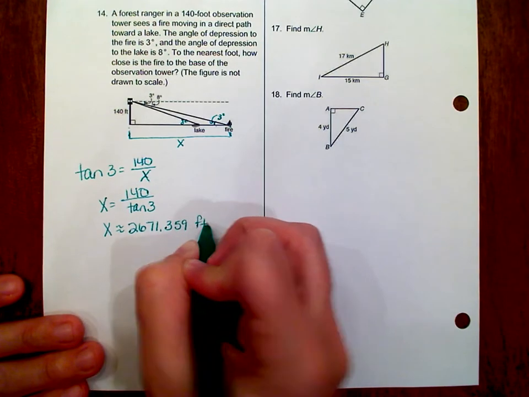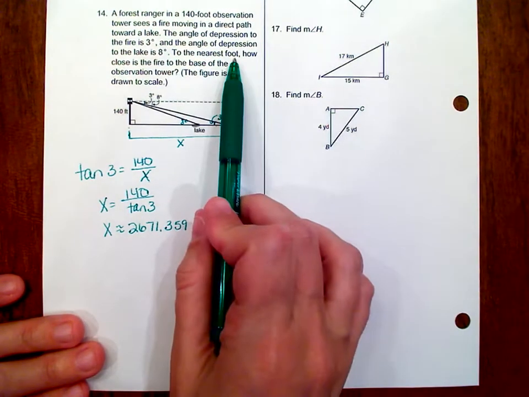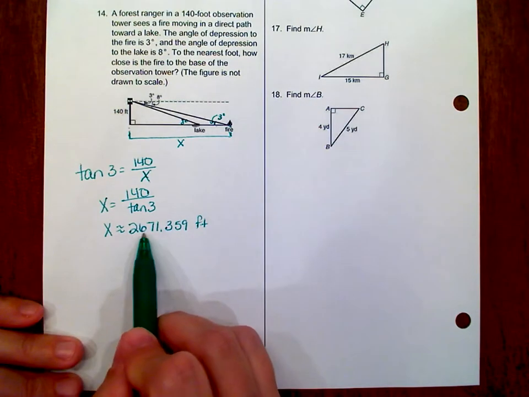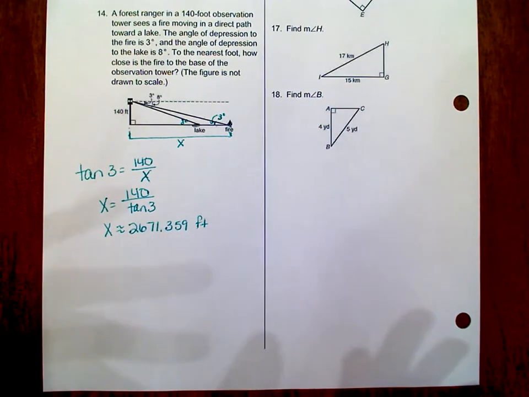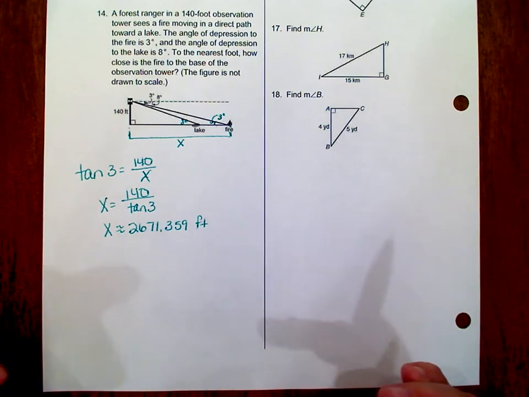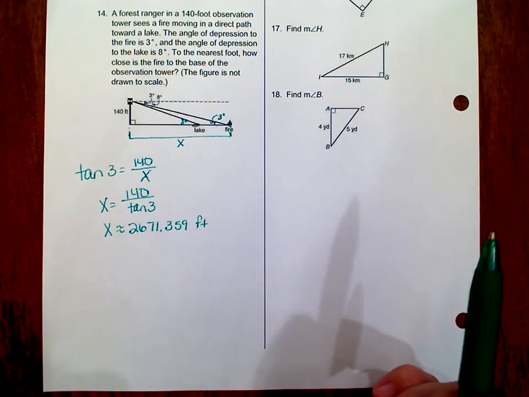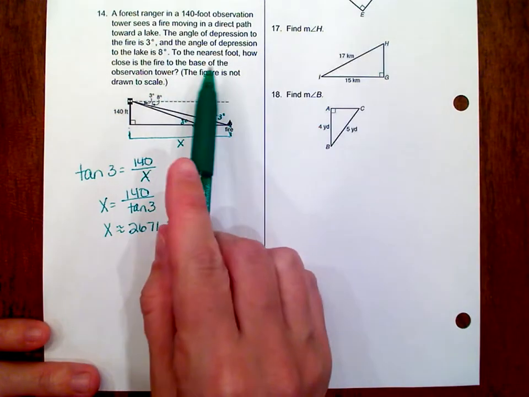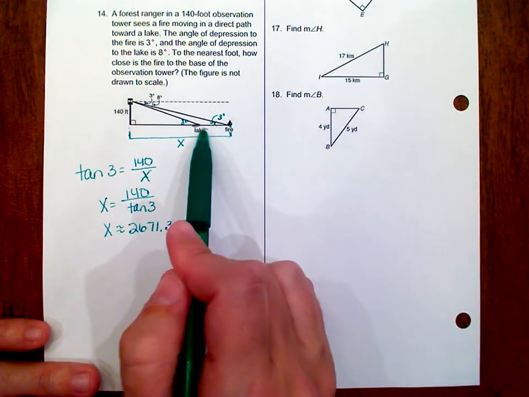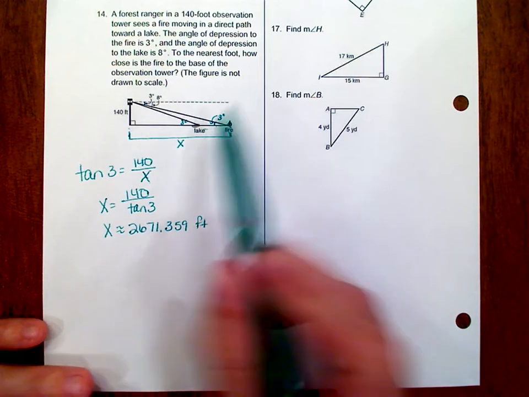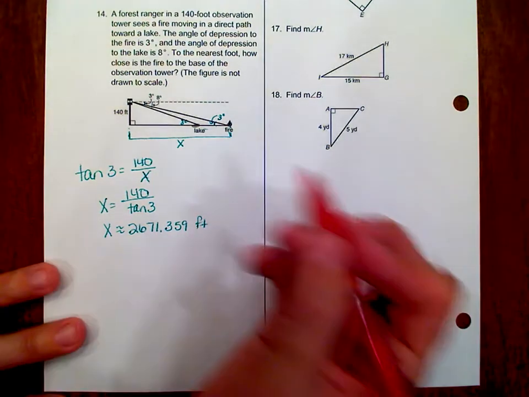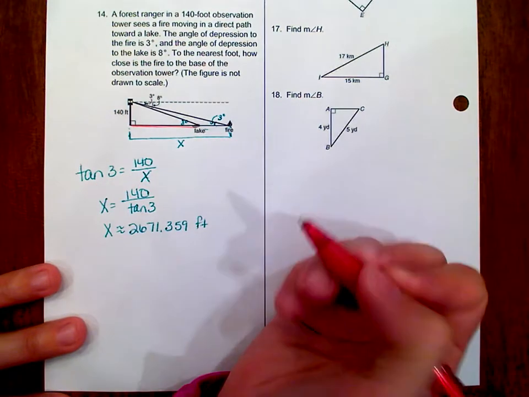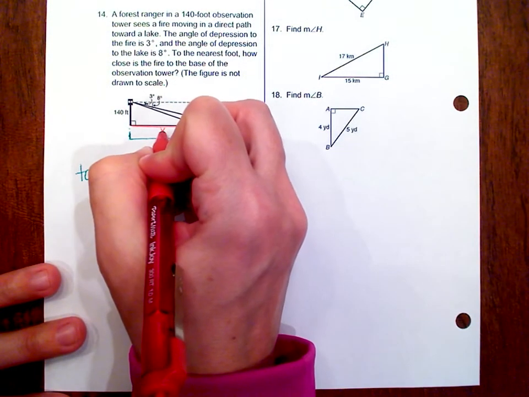2,671.359 feet. Now, this question is asking us to round to the nearest foot. So for this answer, we would say it's 2,671 feet and be done. But I'm going to go ahead and keep this problem going and pretend that it's asking how far the fire is from the lake, this part right here. So in order to find that part, we're going to have to find how far the lake is from the observation tower. So I'm going to call that part y.